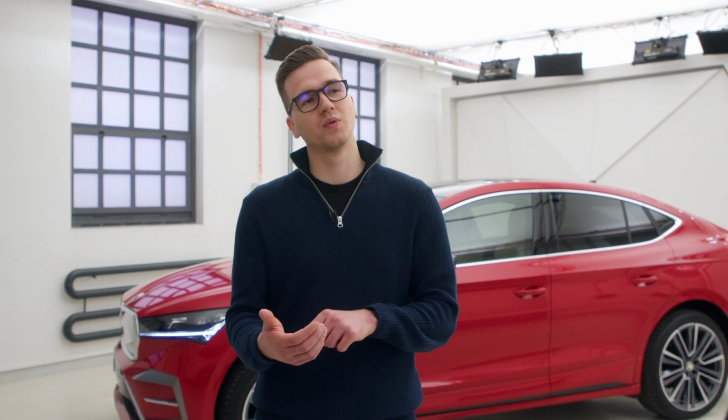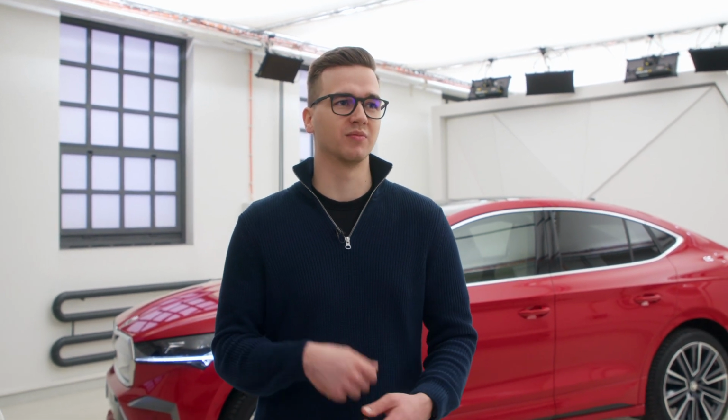So the fact that you can always see how much your car is charged, what the status is, and you can even control it, I think this is really the biggest game changer since the Kodiaq, that you really have influence and useful information for your car.